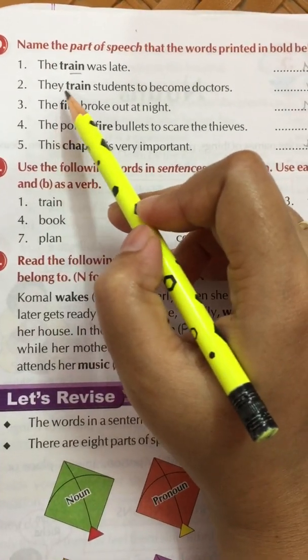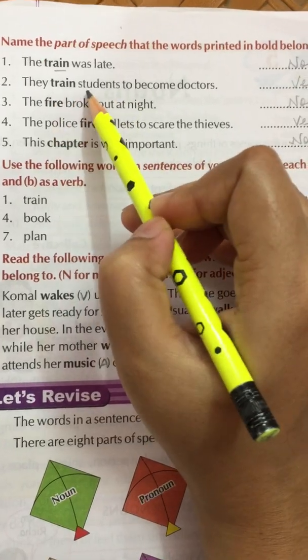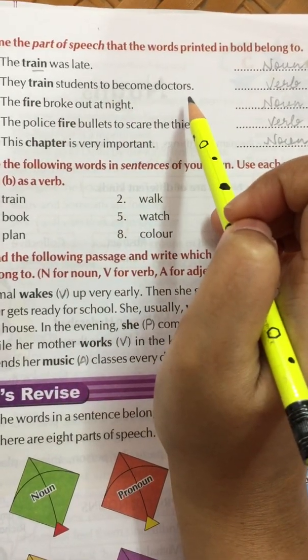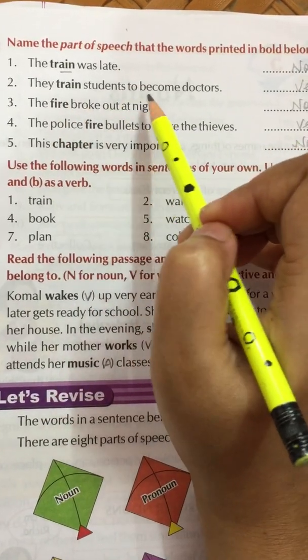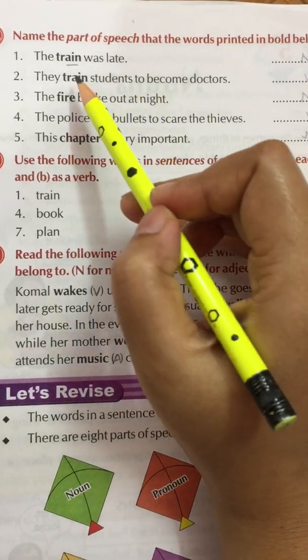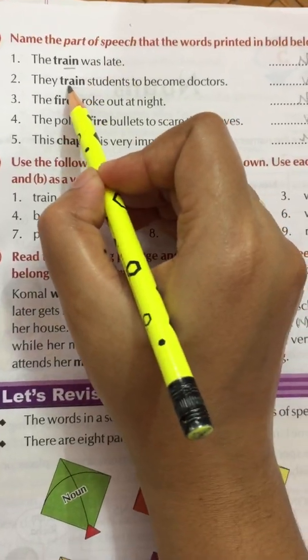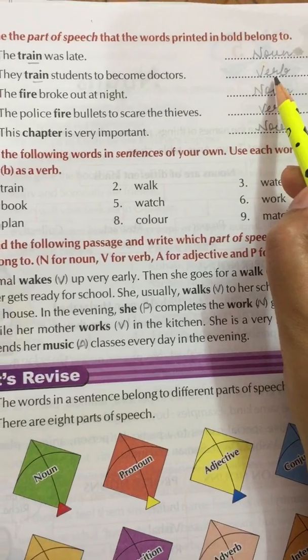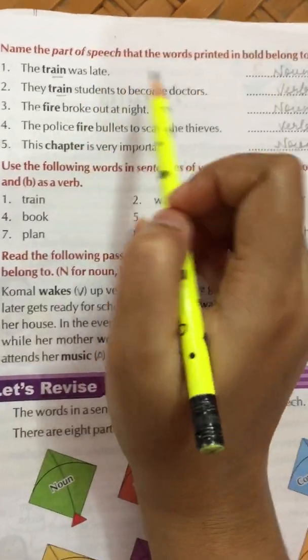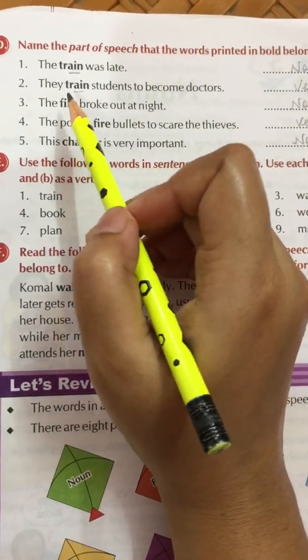Next one, they train students to become doctors. So this train is functioning as a verb here, children. It is showing an action. So it is a verb.